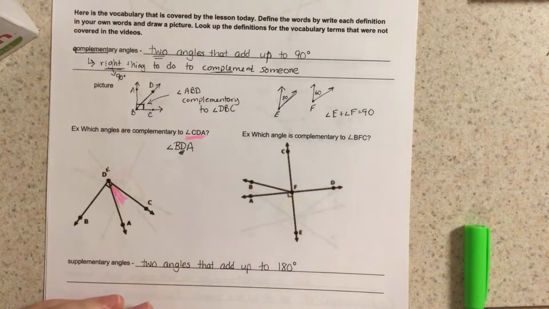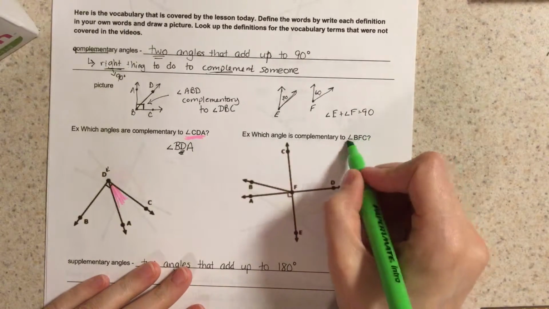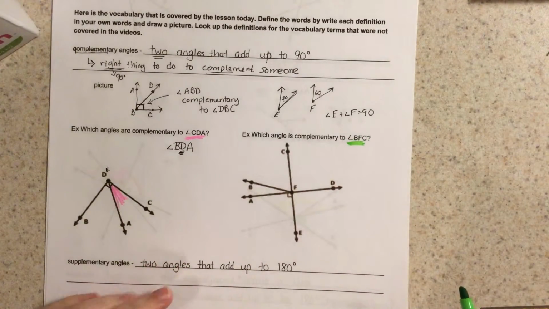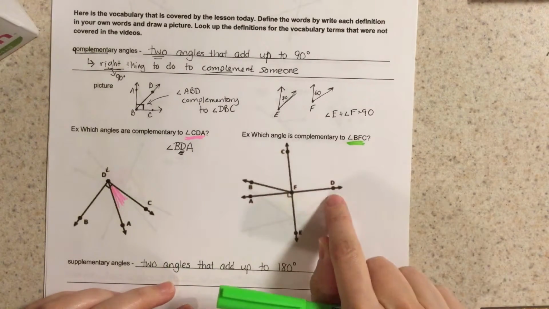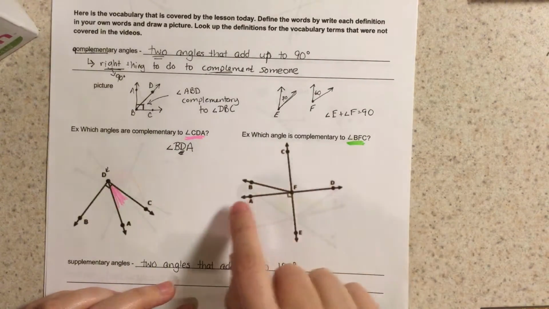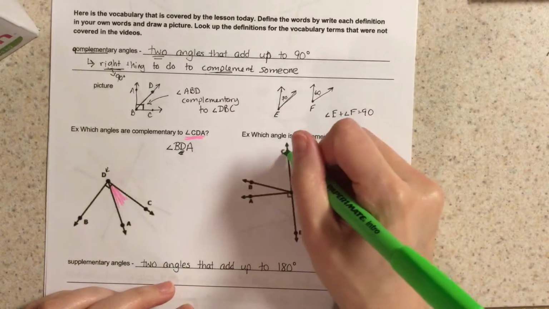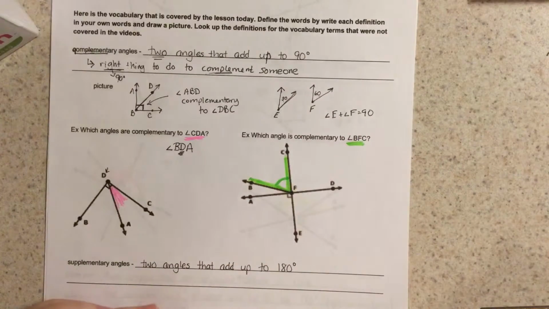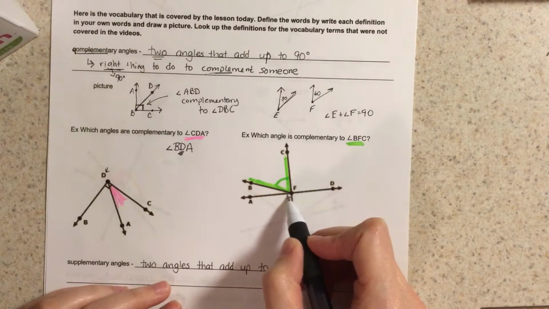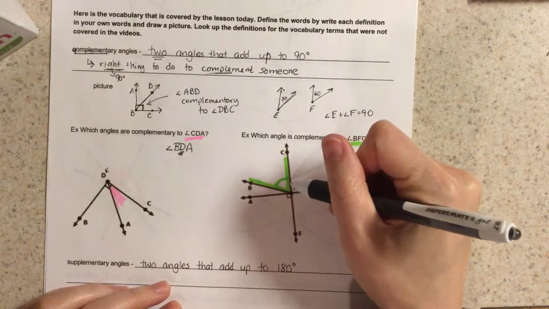Looking at the next example, it says which angle is complementary to angle BFC. So it's a little blurry, but we've got A, B, C, D, E, and F. So we're looking at BFC, that angle right there. Now remember, I said it's got to have that 90-degree angle. You see how this is a straight line?